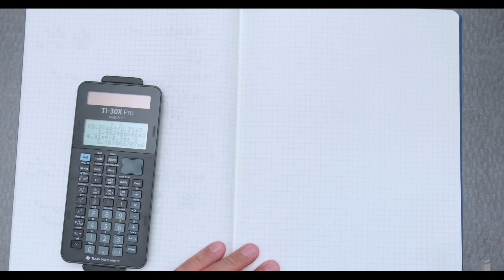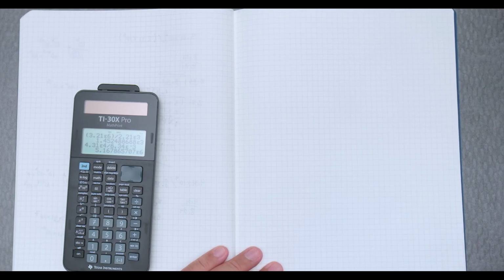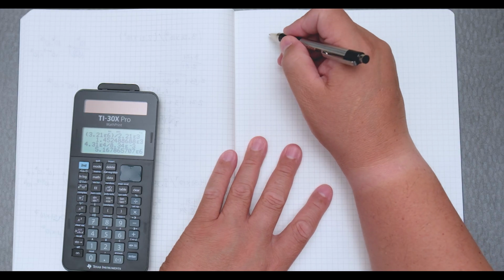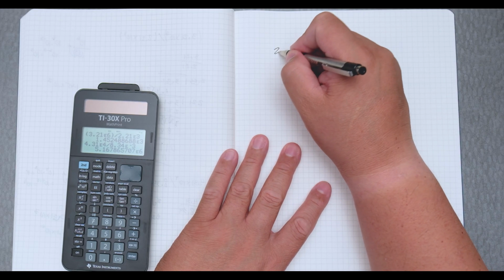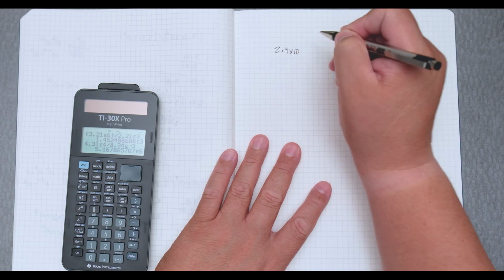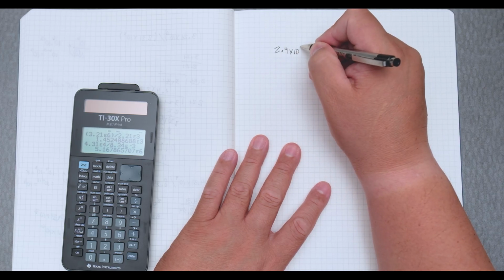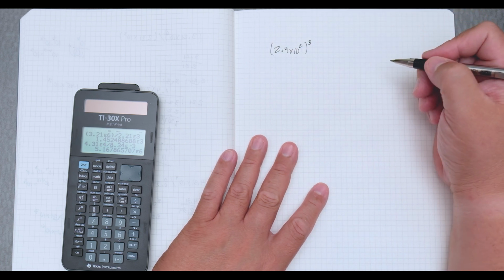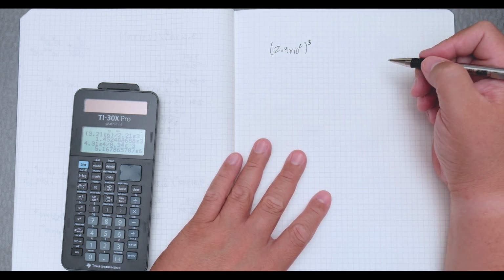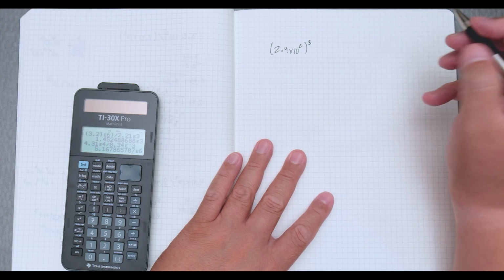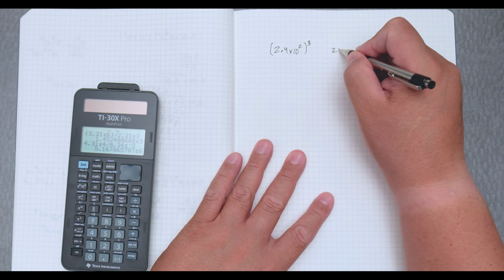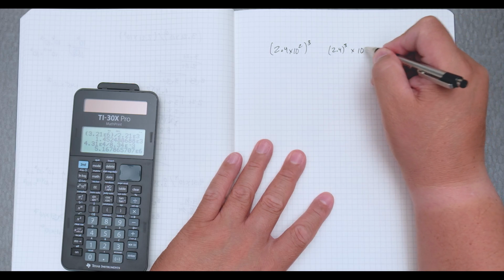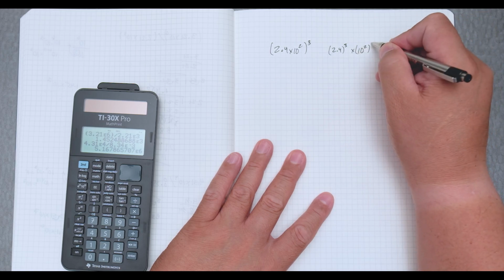Now let's do powers and roots. Let's say we got 2.4 times 10 squared, all to the power of 3. That's like 2.4 to the 3rd times 10 squared to the 3rd.